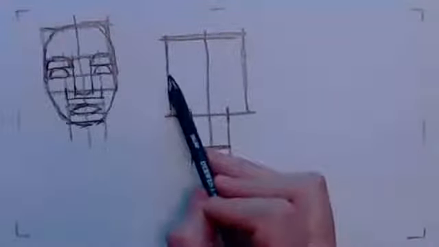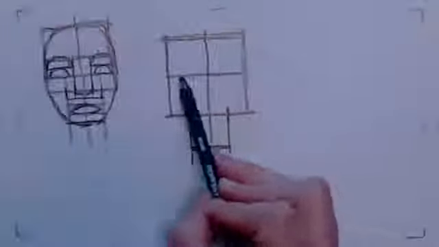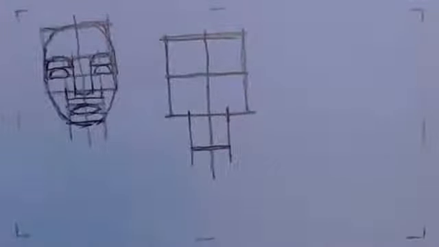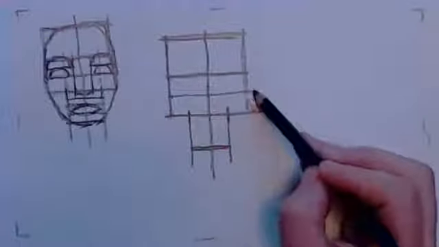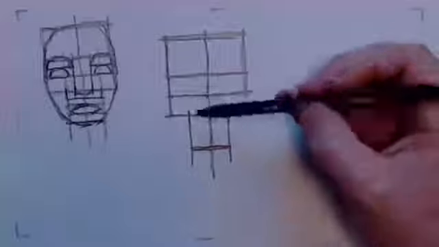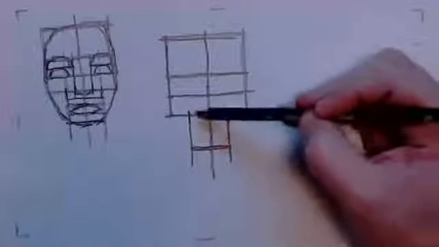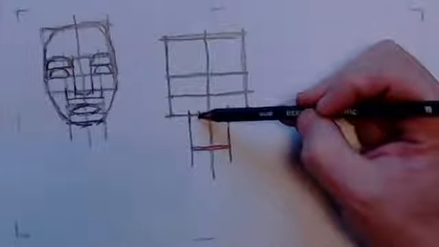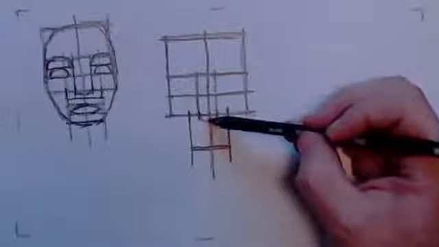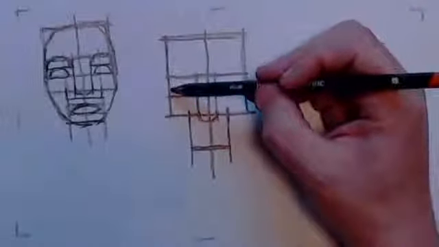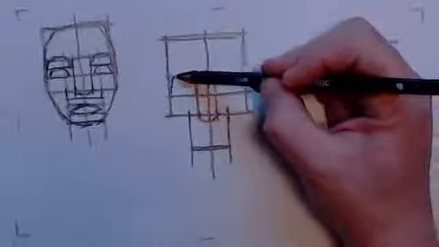Then you come to the center of this square, and then again you half that, come to the top of this square here, make a point there and a point there. That goes up like that and round like that, and that's the area where your brow would be again.